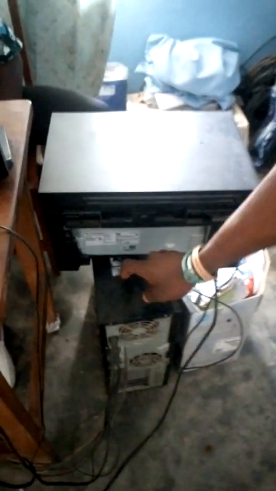As I told you earlier, we use Sebba'S system here. We use numerous computers with only one server. Of course, this one you are seeing here is called the system unit, the central processing unit.